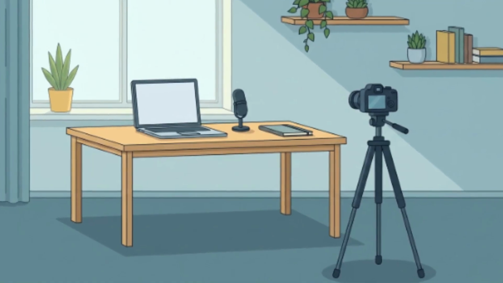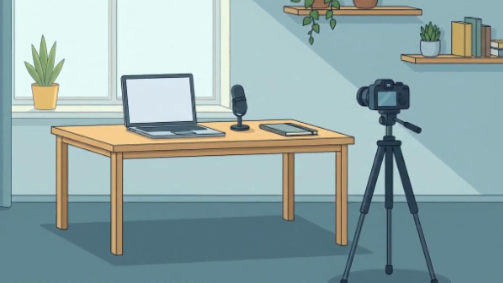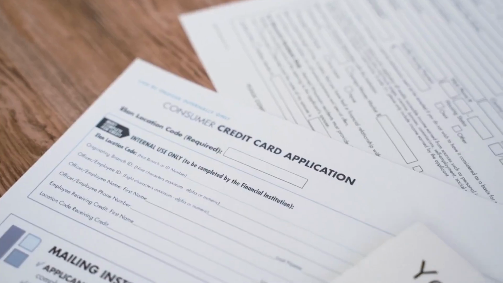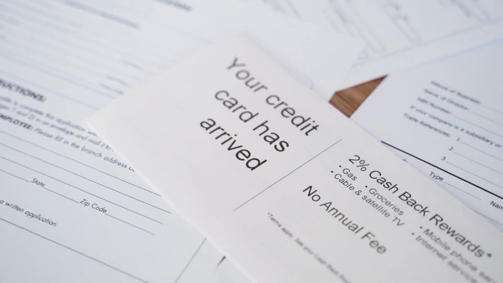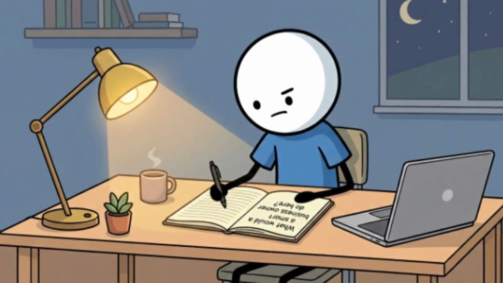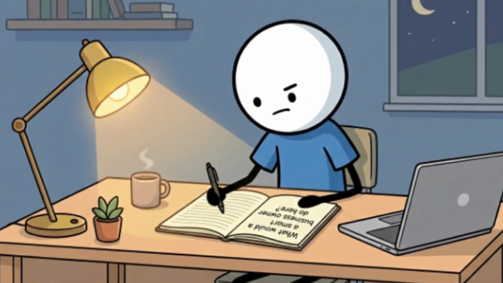Most contractors make the same mistake when choosing software. They assume every construction platform does the same thing, so they just pick the most popular one. But that decision can slow down your entire business. Here's the truth no one tells you.